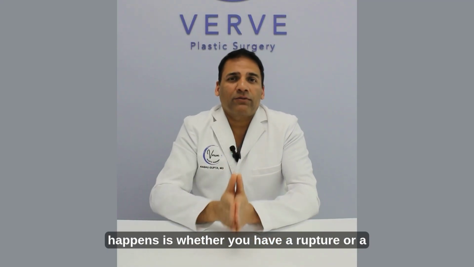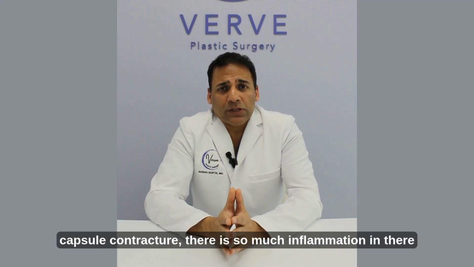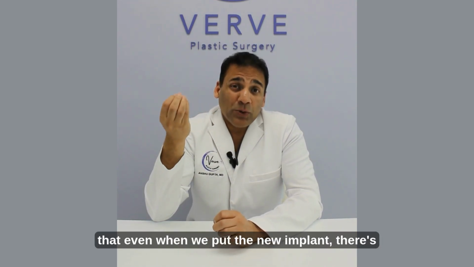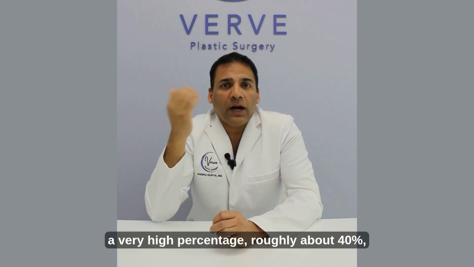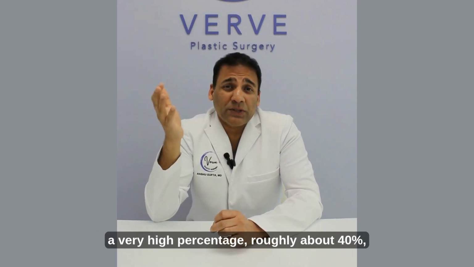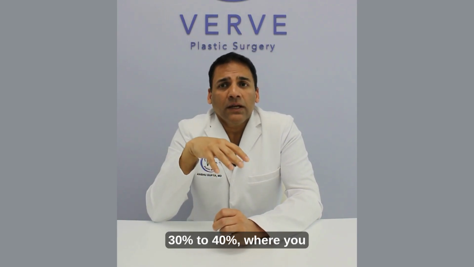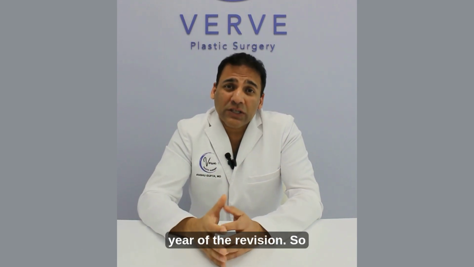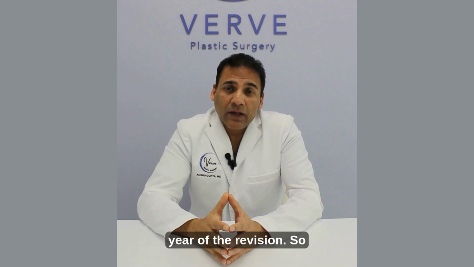What happens is, whether you have a rupture or a capsule contracture, there is so much inflammation in there that even when we put the new implant, there's a very high percentage, roughly about 30 to 40%, where you will have a repeat capsule contracture within the first year of the revision.